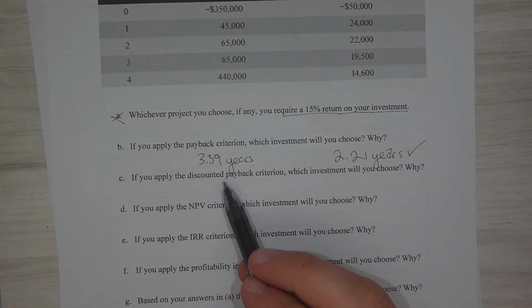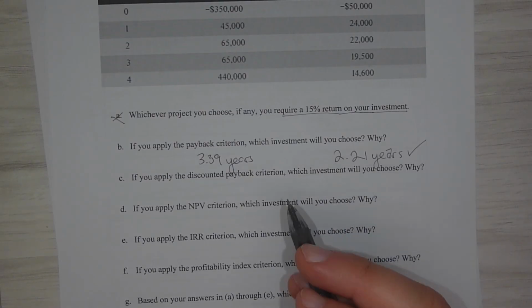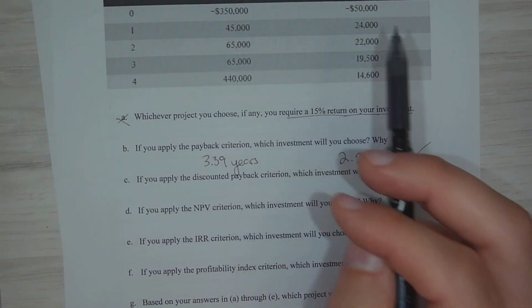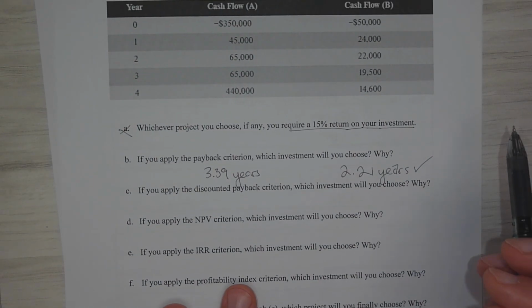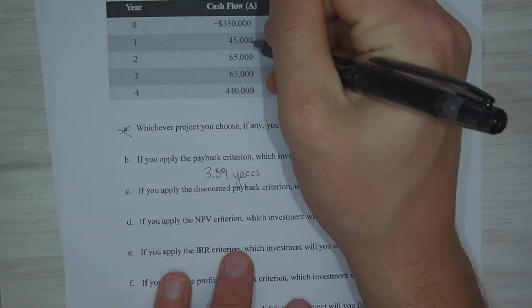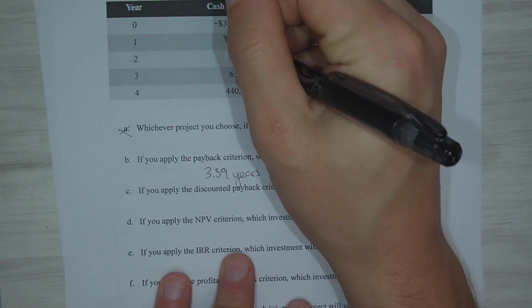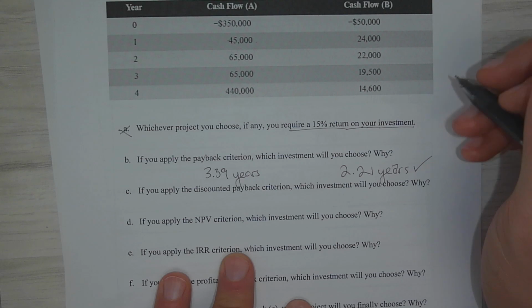Now if you apply the discounted payback criterion, which investment would you choose? So all we have to do is do a present value of both of these. To do a present value, we just need to bring all of these to today's dollars, and we'll see using today's dollars how long it would take.